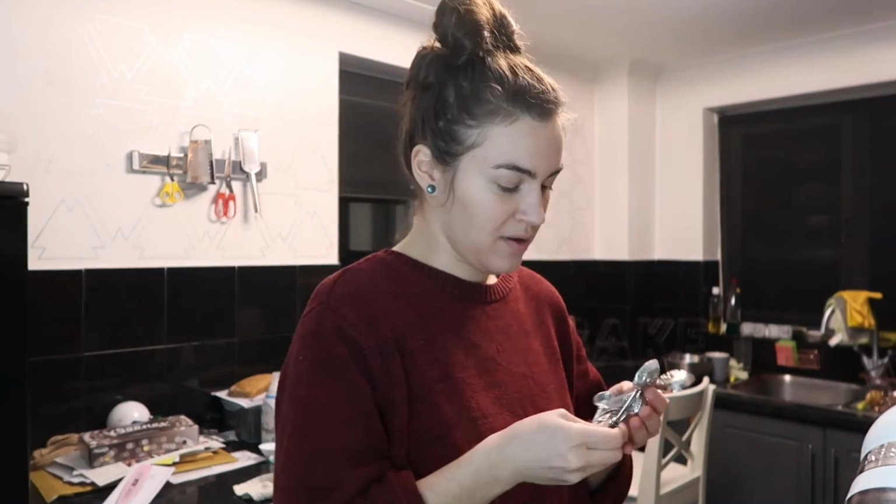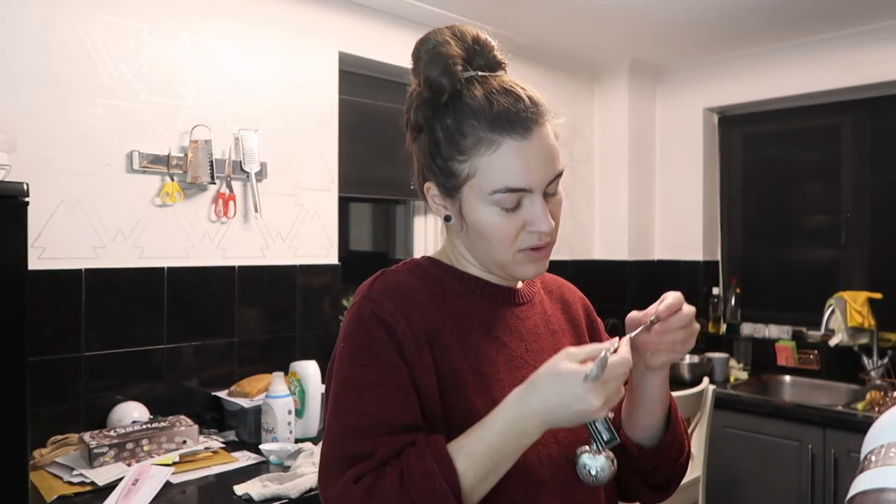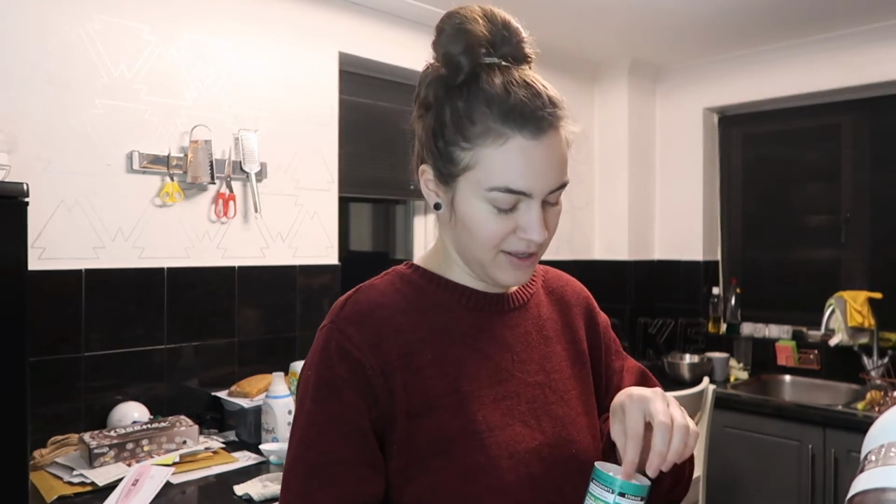Is baking supposed to be this messy? Is this just me? 1 teaspoon of baking powder. 1/2 teaspoon of baking soda. Don't mix them up because I'm pretty sure it turns out bad if you mix them up. I'm pretty sure I remember that being a thing, but maybe I'm just paranoid.